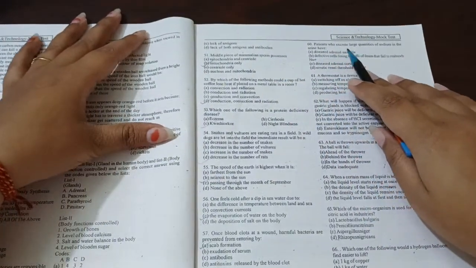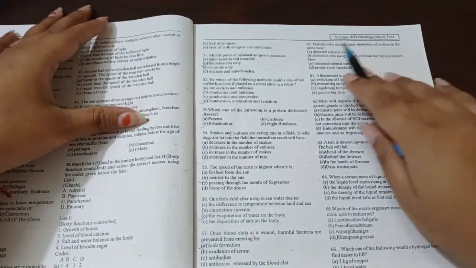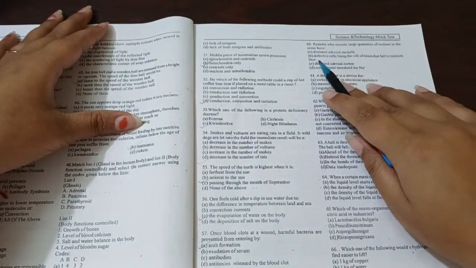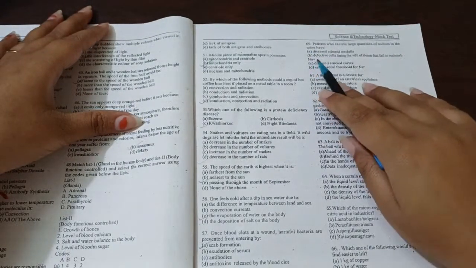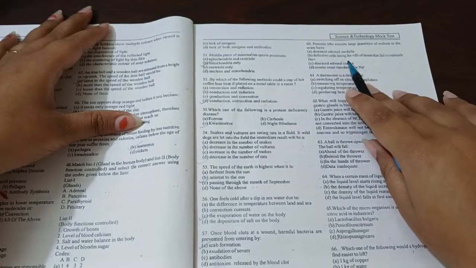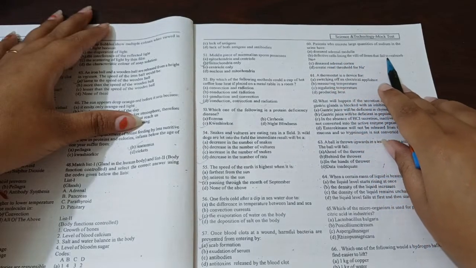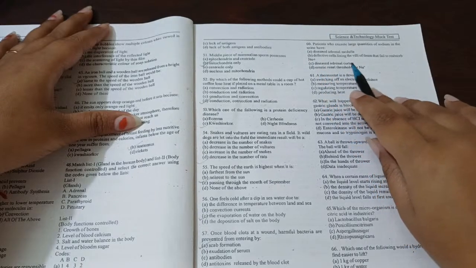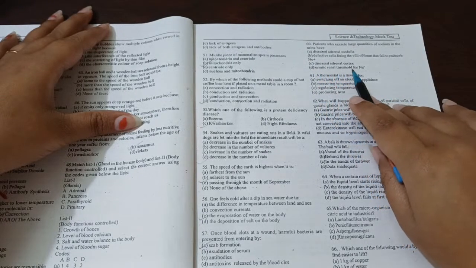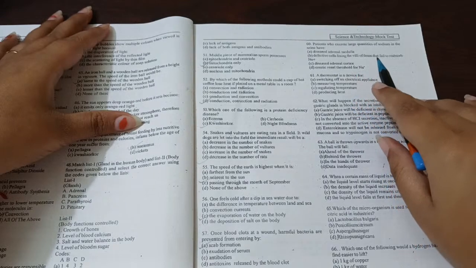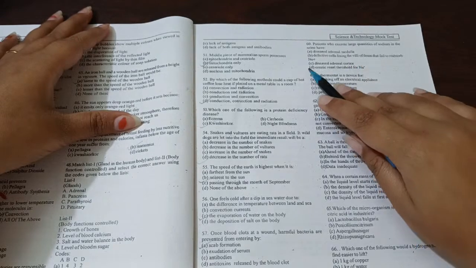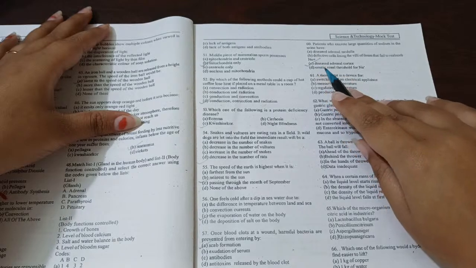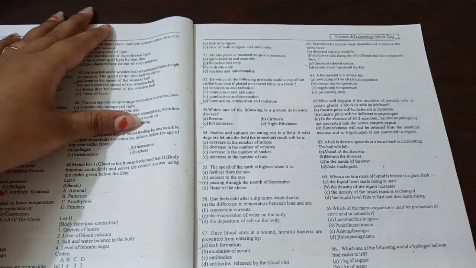Patients who excrete large quantities of sodium in urine have diseased adrenal medulla, defective cells lining the villi of ileum that fail to reabsorb Na+, diseased adrenal cortex, erratic renal threshold for Na+. So the answer is option C, diseased adrenal cortex.